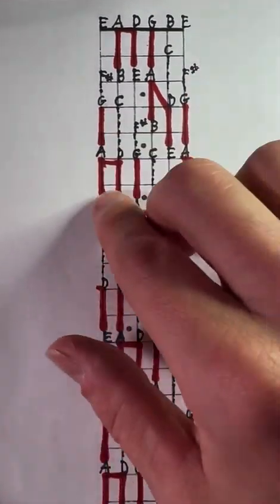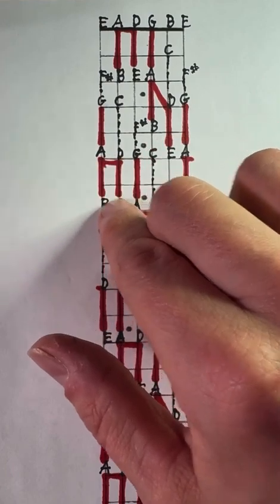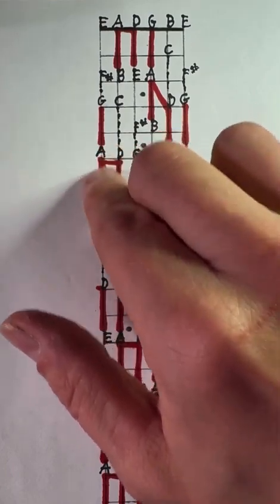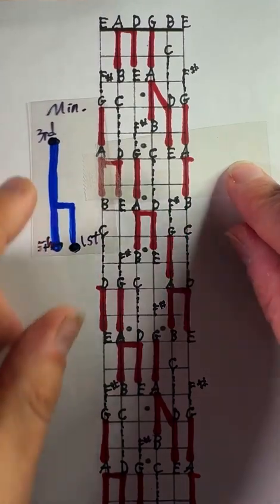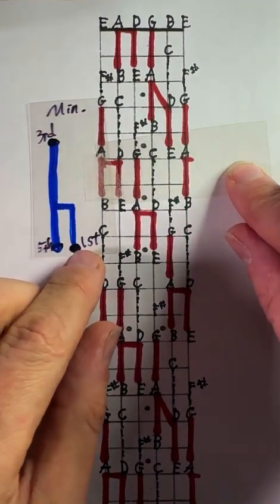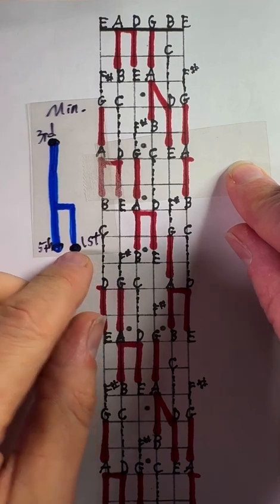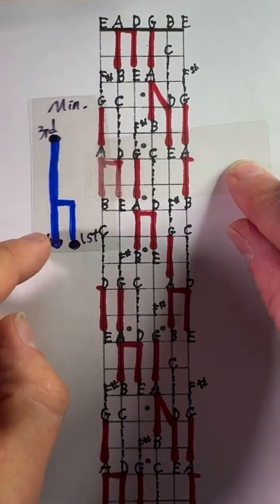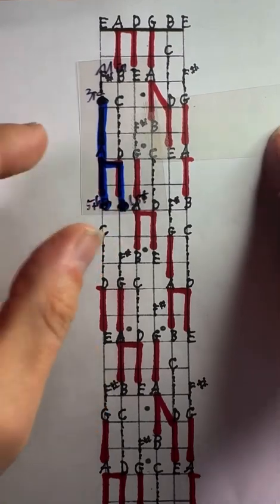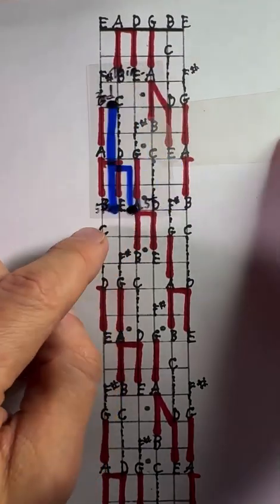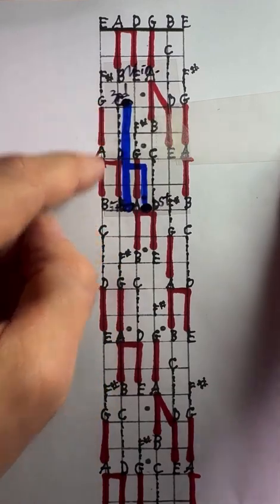And minor works the exact same way. These three notes are always going to be your minor chords. So if we take a minor triad shape, which is again just a regular chair, I've just highlighted the first, third, and fifth of a minor scale, and I put it over this extended scale, I get the triad for E minor. So E, G, and B.